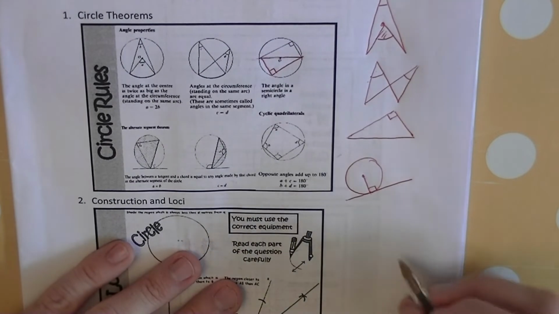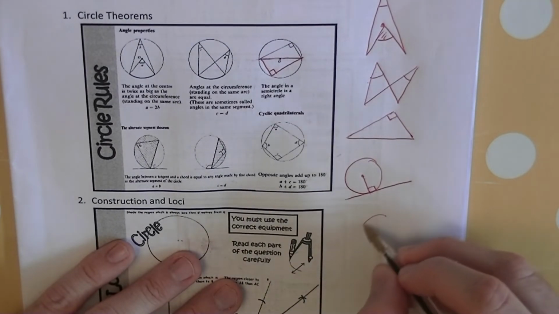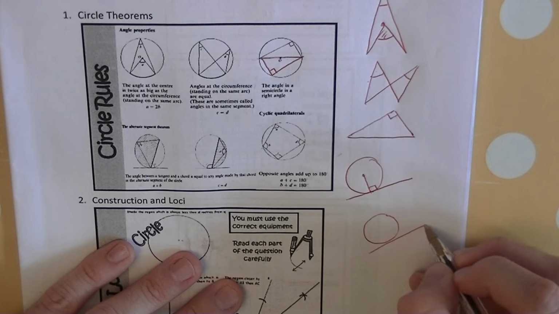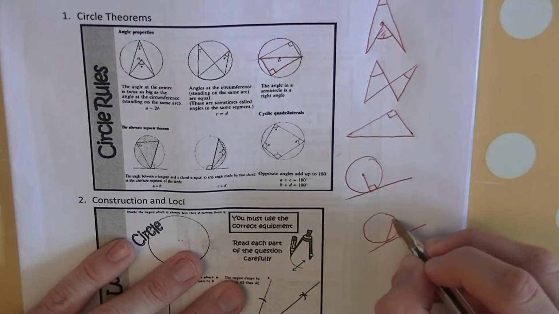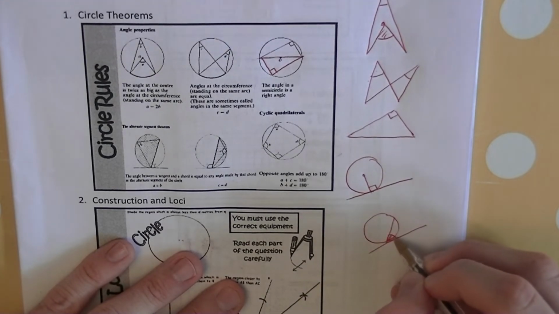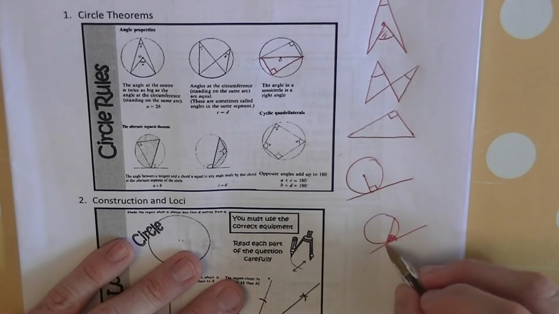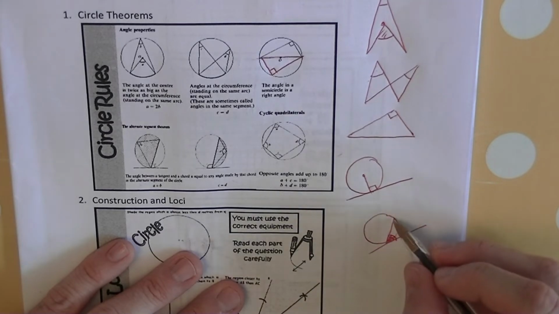And then the slightly tricky one: if you've got a tangent and instead of joining it to the centre, you come from this direction and go back on yourself and make an angle there, this red angle here. From the tangent, we would call it a chord, but you don't need to know that.